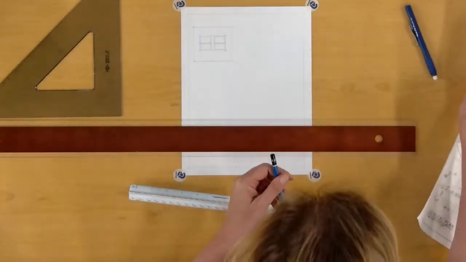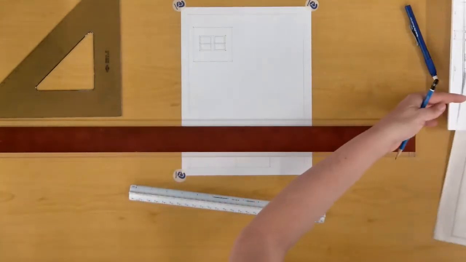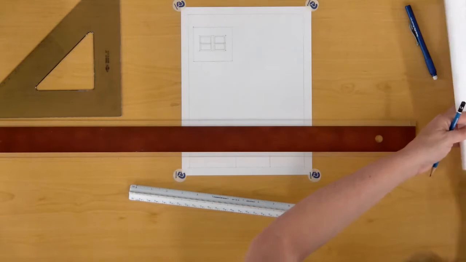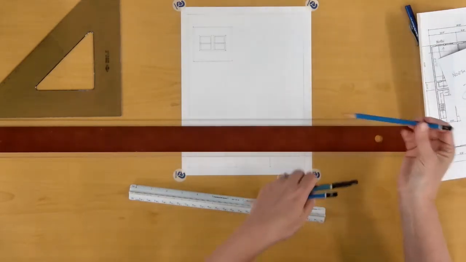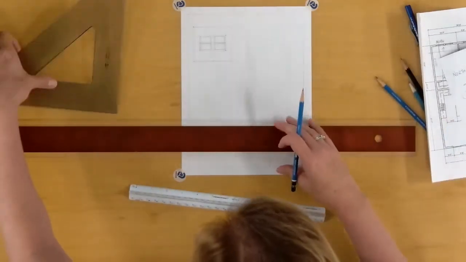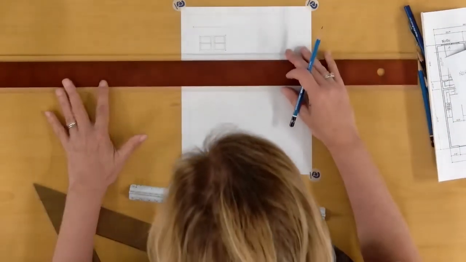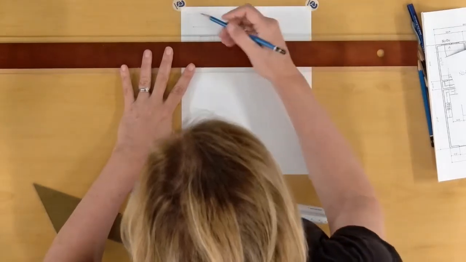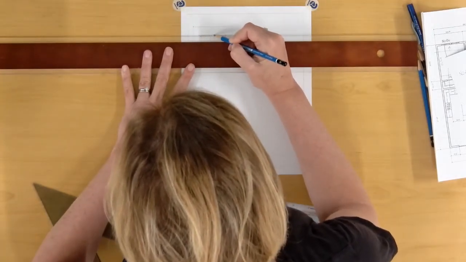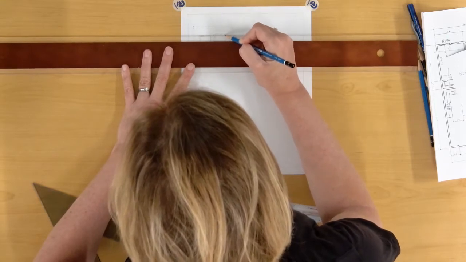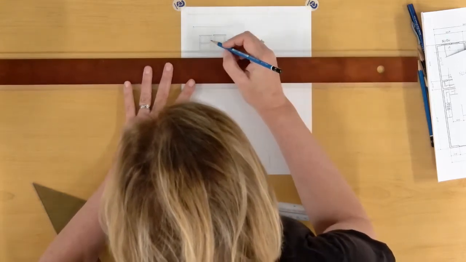Now I need to darken. My window detailing is fine to stay in a 4H, but my window itself needs to go into a 2H. So I'll go ahead, remembering that I want to put my pencil on the line I want and bring my tool to meet it.